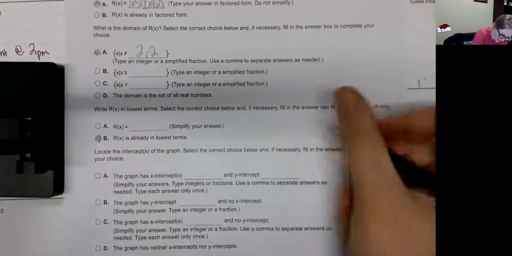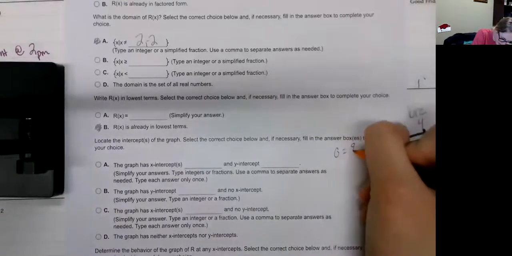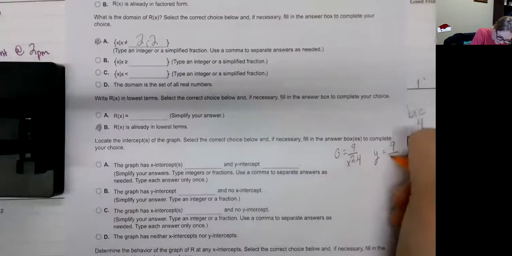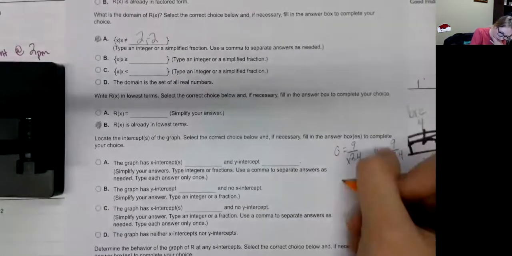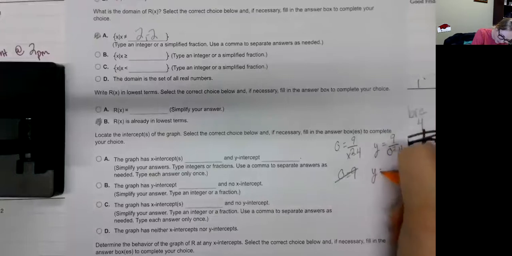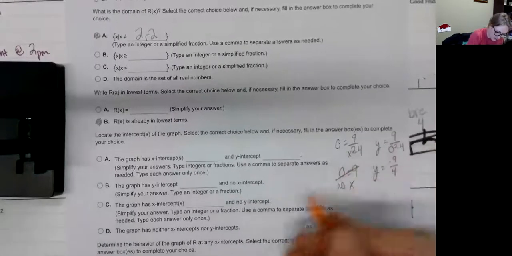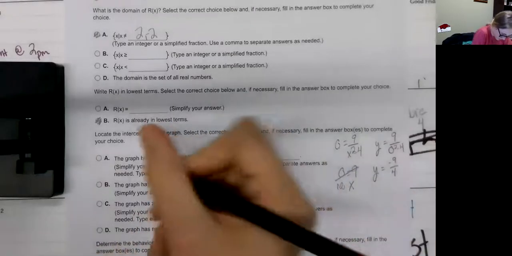Locate the intercepts. So our intercepts, we'd have, can y'all see it right over there? 0 equals 9 over x squared minus 4, or y equals 9 over 0 squared minus 4. So when I do x squared minus 4 times 0, it would be 0 equals 9. That's not true. And then this would be y equals -9 over 4. So we have a y-intercept, but not an x-intercept. So I'm going to write no x here. So the graph has a y-intercept of -9 over 4.